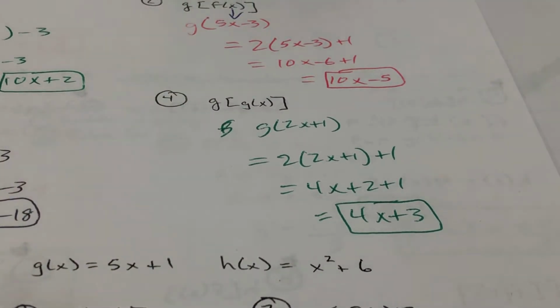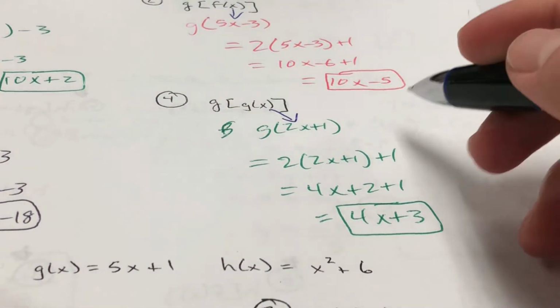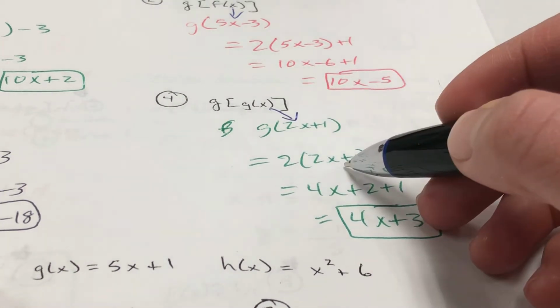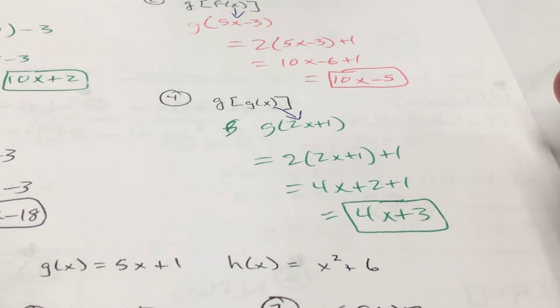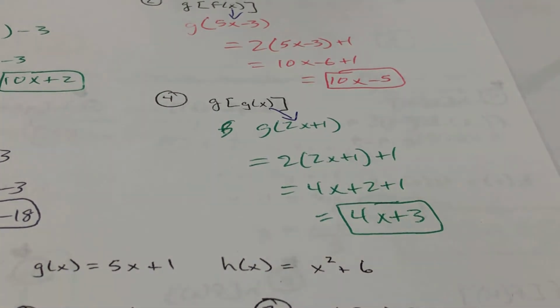g of g of x. So g of x is 2x plus 1. So it's going to be 2 times what I'm plugging in for x, plus 1. Just left with an expression as your answer.